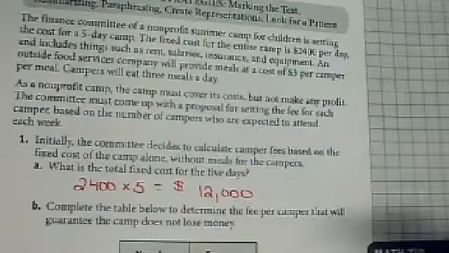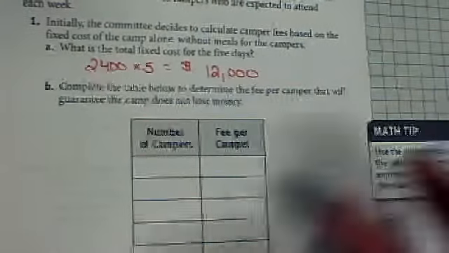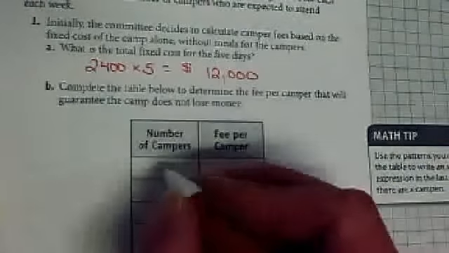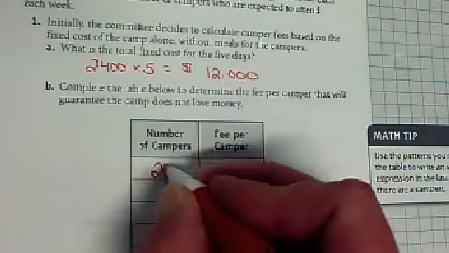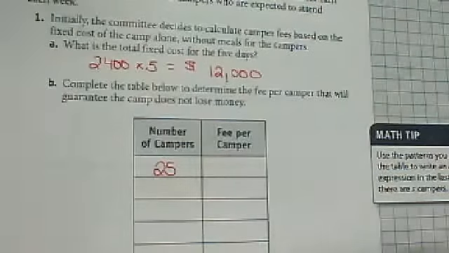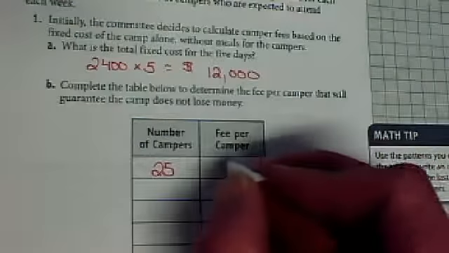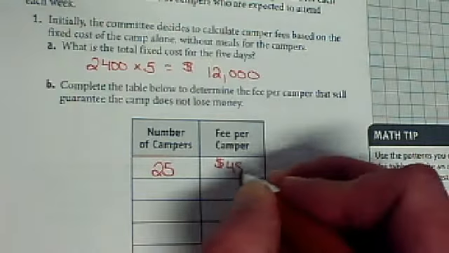Now let's think about how much that fee would be per camper, to guarantee we don't lose any money. So let's say we had 25 campers. How much would it be per camper? So take your $12,000 divided by 25, and it's going to cost $480 per camper.